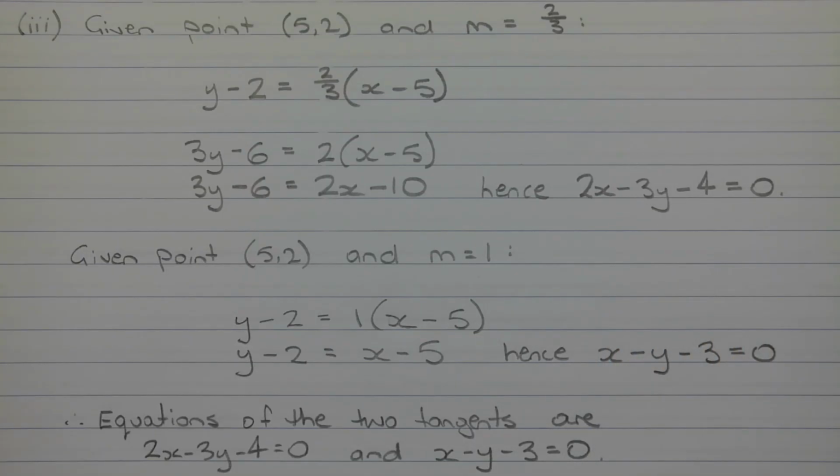Let's consider the second case. Given point 5, 2 and gradient m equals 1, again using the point gradient formula, we have y minus 2 equals 1 times x minus 5 in brackets, which gives us y minus 2 equals x minus 5. Rearranging this equation so that it's in general form, we get x minus y minus 3 equals 0. Therefore, the equations of the two tangents are 2x minus 3y minus 4 equals 0 and x minus y minus 3 equals 0.